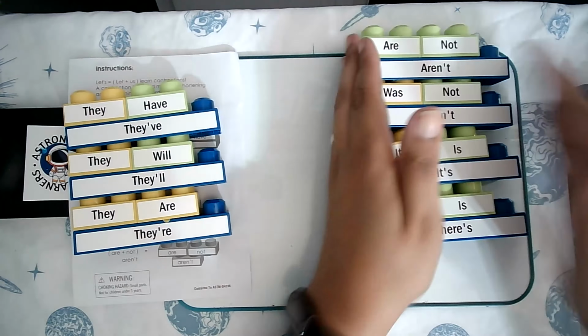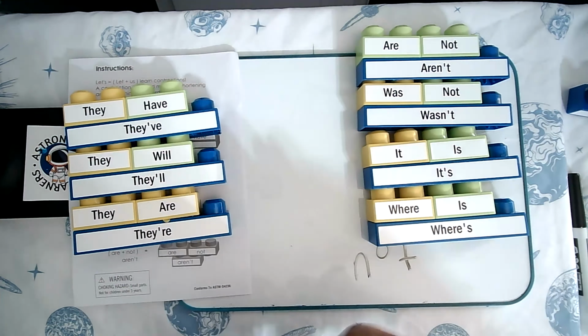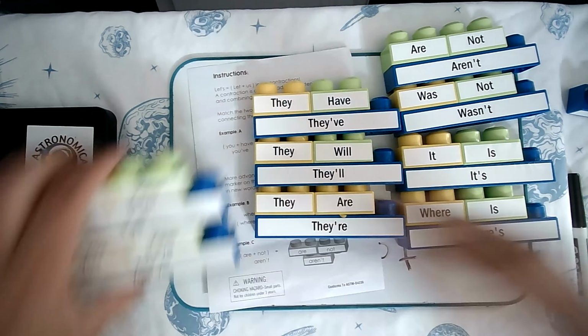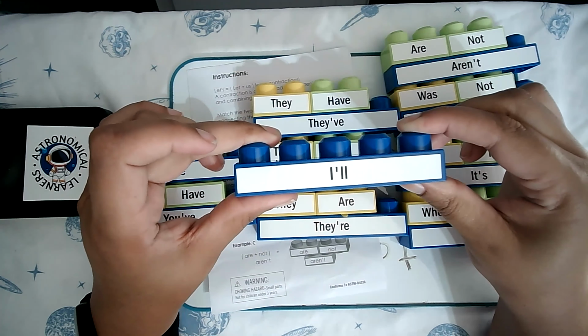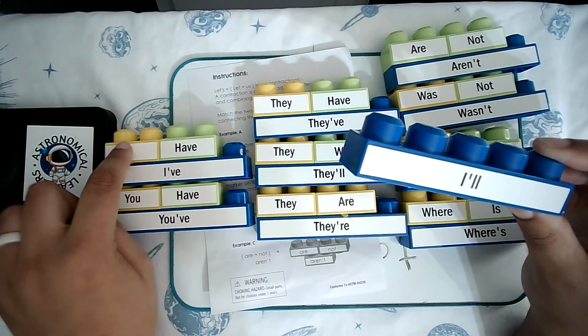But essentially, let's review. We started with I'll, which we know is I will.